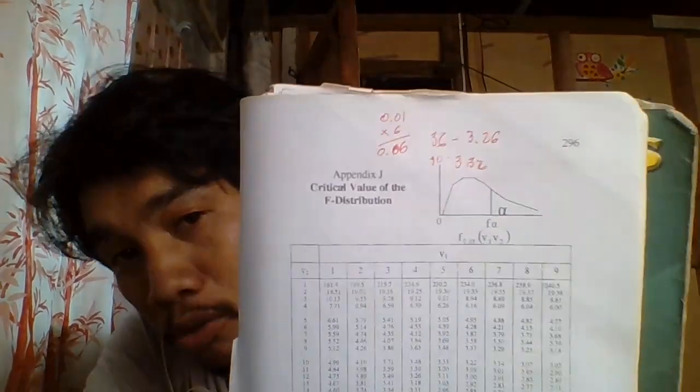What about ANOVA? In ANOVA, what is used is not the t-distribution. What is used here is the critical value for the F-distribution.